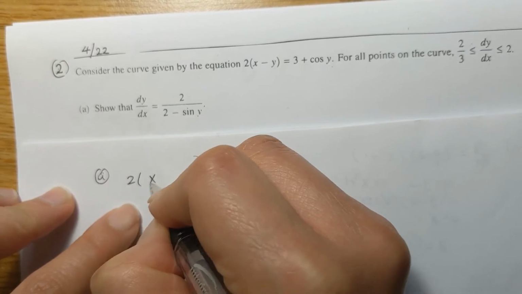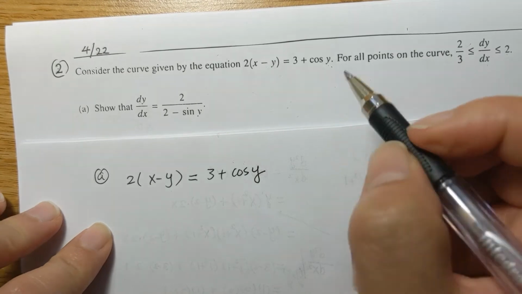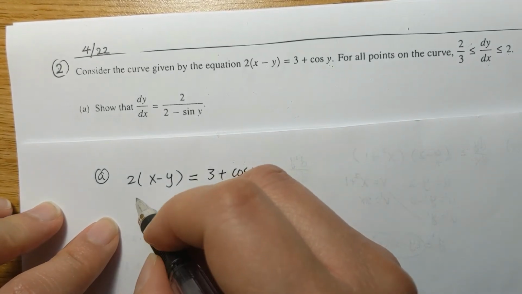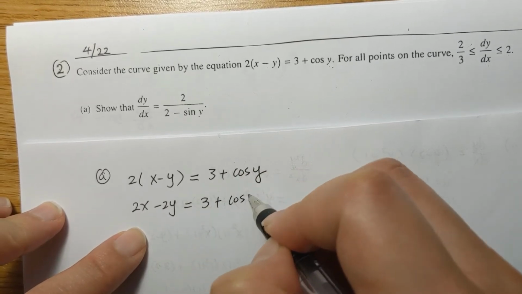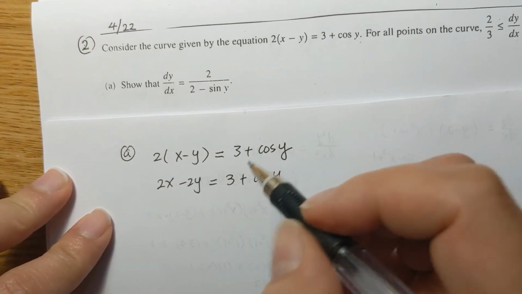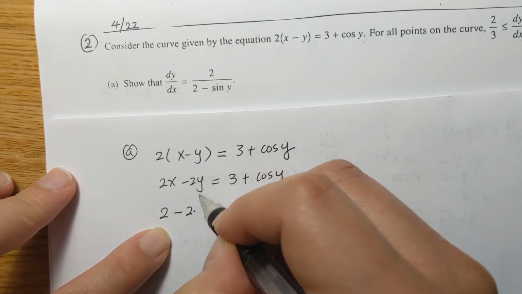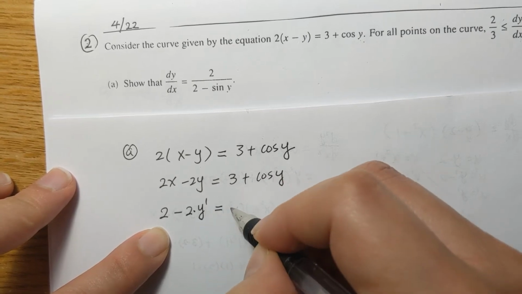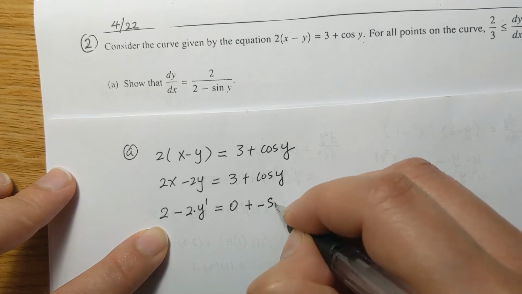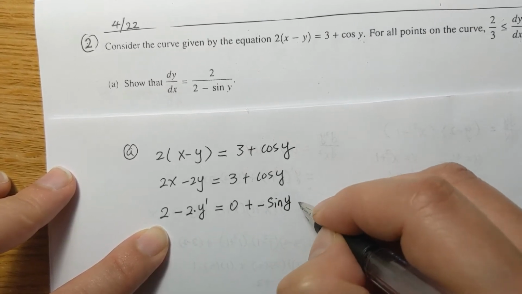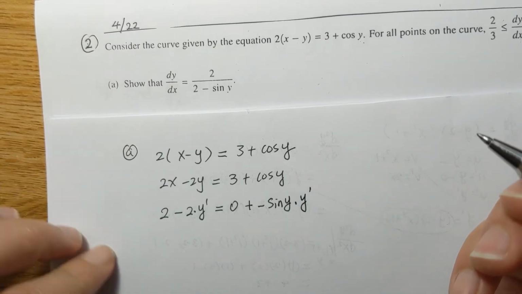So now we are going to do part A. We have 2 times (x minus y) equals 3 plus cosine y. Now I do not want to use the product rule, so I multiply this out. So now I have this. Next I'm going to find the derivative. The derivative of 2x is 2, and the 2 stays the same. The derivative of y is y prime. The derivative of a number is 0. The derivative of cosine y is negative sine y. When you see y, you immediately put y prime. You have to use the chain rule.